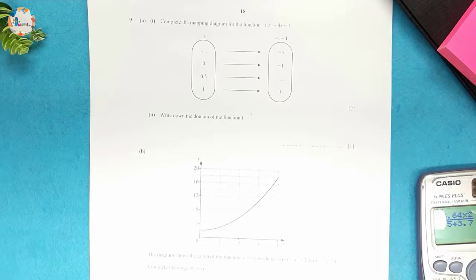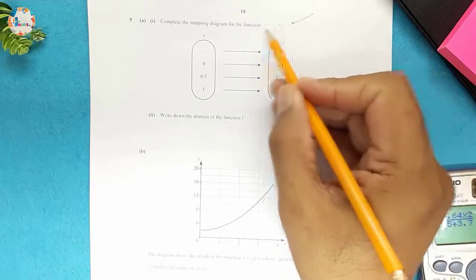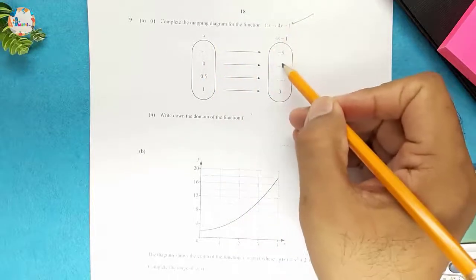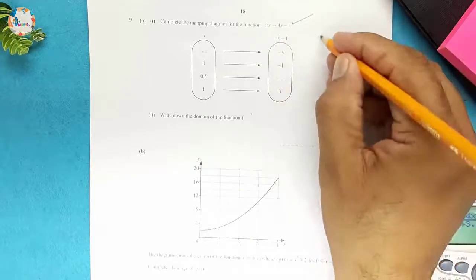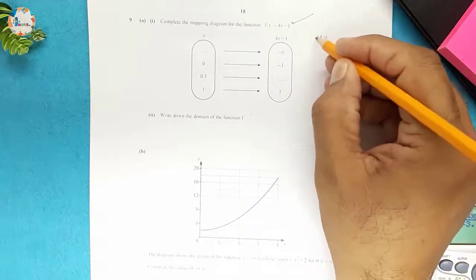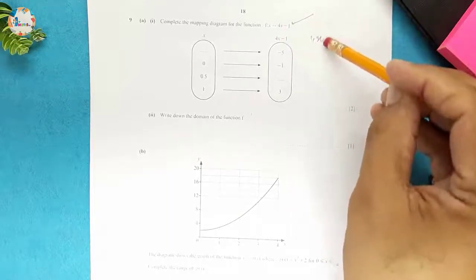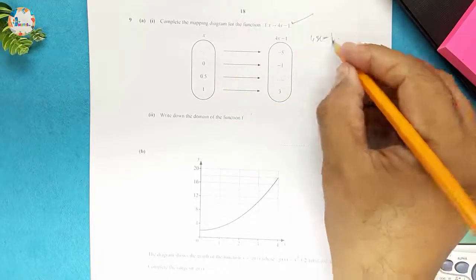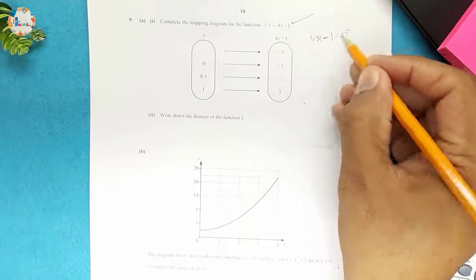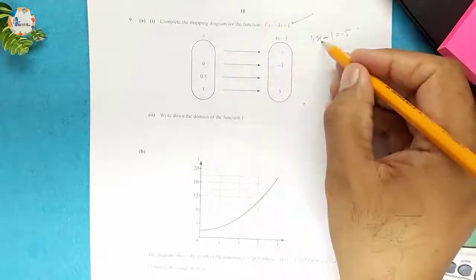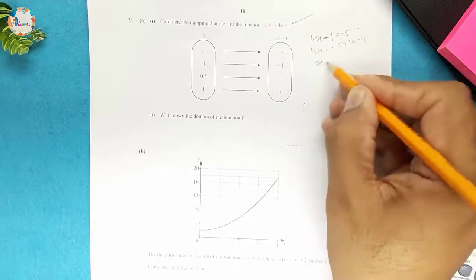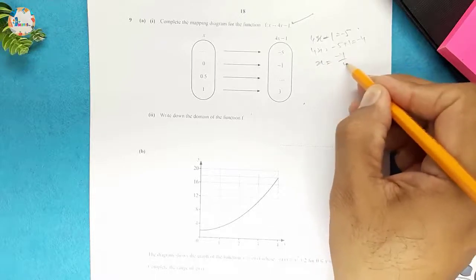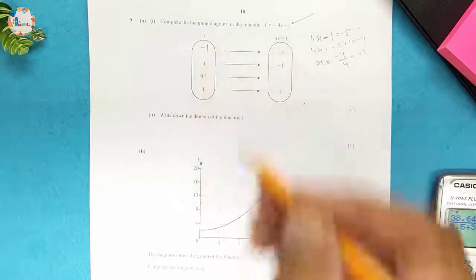Question number 9. This is a mapping question. Mapping diagram is provided for function. This one. This is the function. X value, if we replace 0, we'll get minus 1. So they are saying equal to. So we can write 4x minus 1 is equal to minus 5. This one we have to find x. So 4x will be equal to minus 5 plus 1, which is equal to minus 4. So x is equal to minus 4 over 4, which is equal to minus 1. So this will be minus 1.